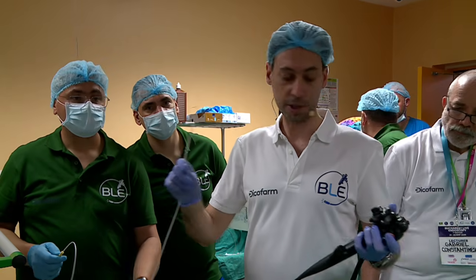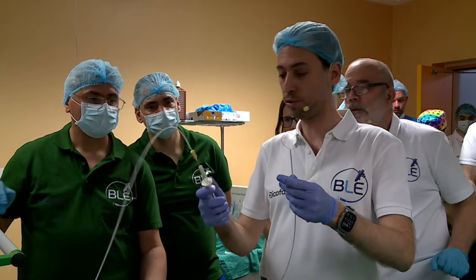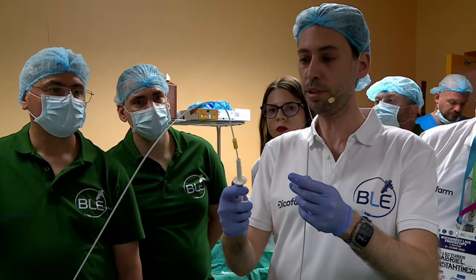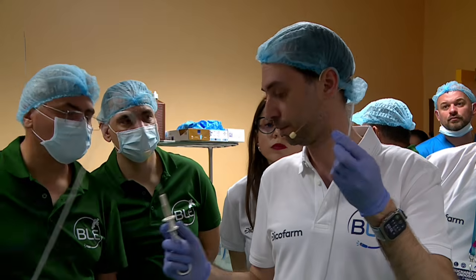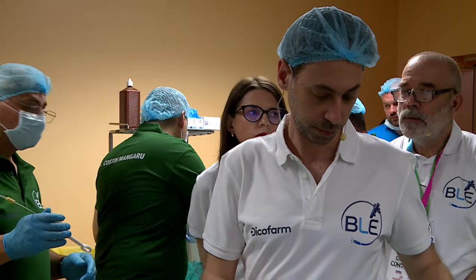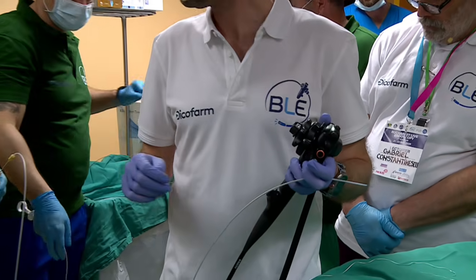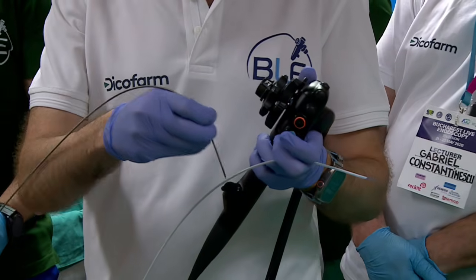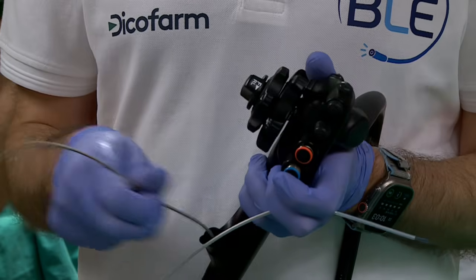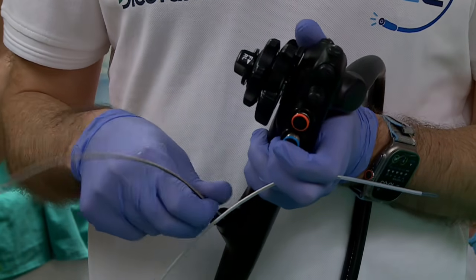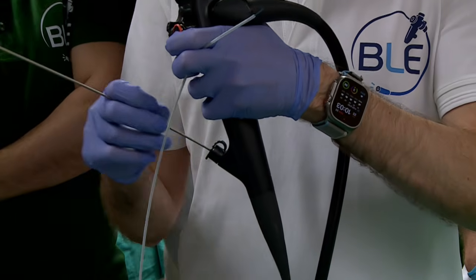So here is the endoloop. It is very important that you know how to use it. We will close it partially like this, and please give me a clip. So I will advance the endoloop over the scope. Please, the camera focus on my endoloop.